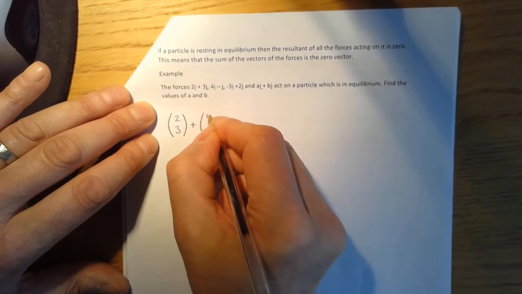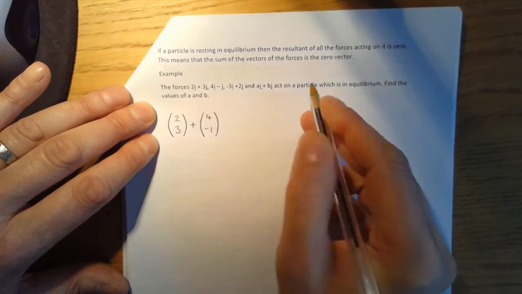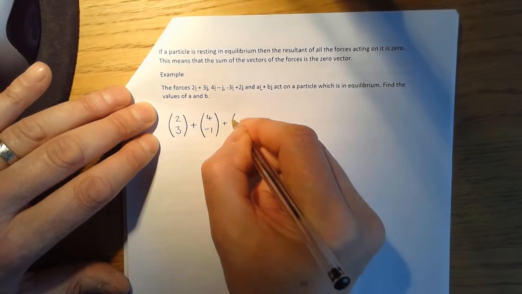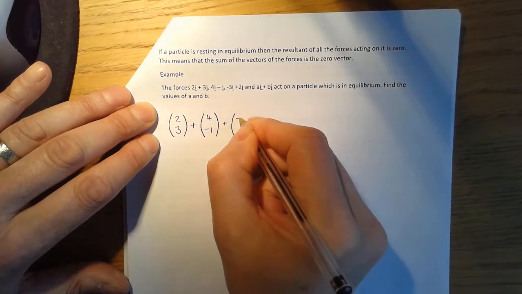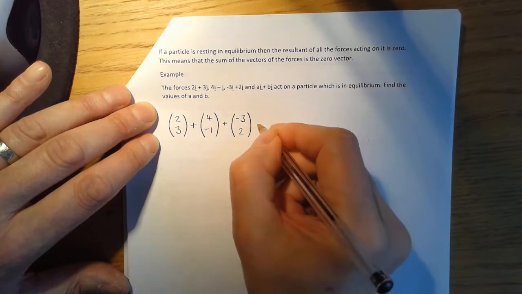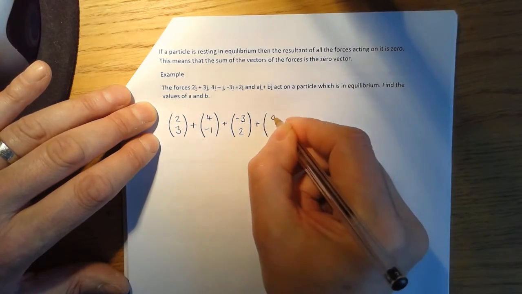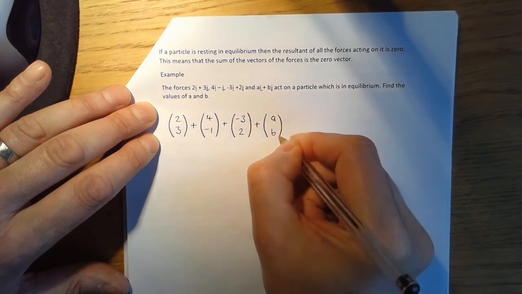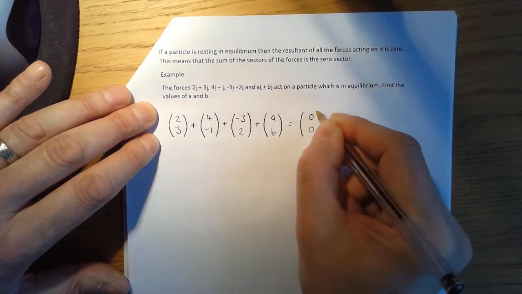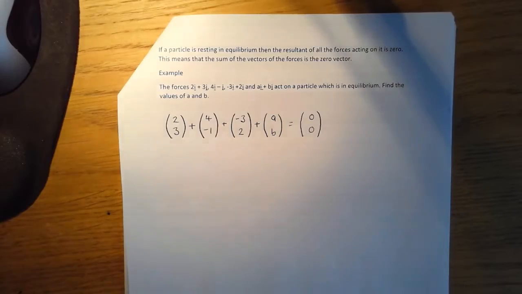If I add these vectors up, it's in equilibrium, then the resultant force of those vectors is going to be 0. So that is the equation that I'm going to form.